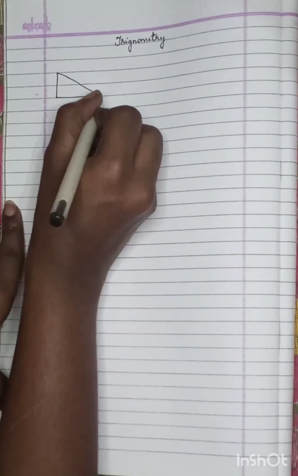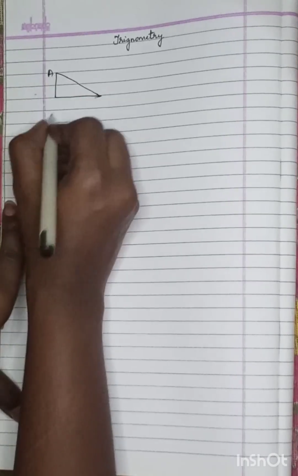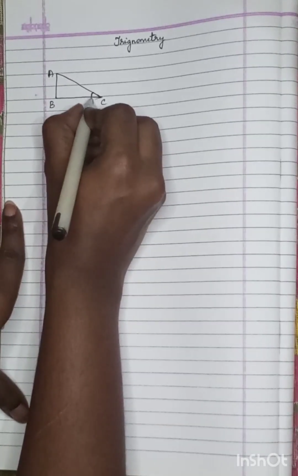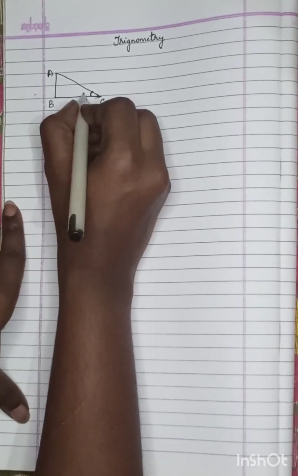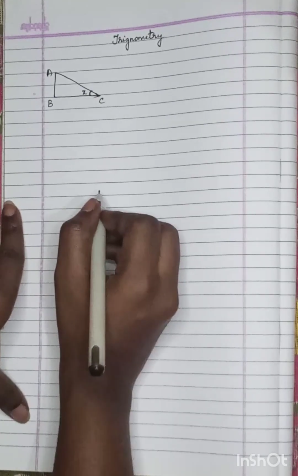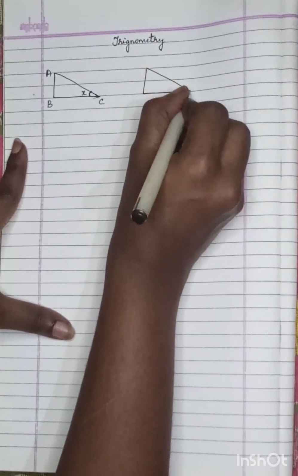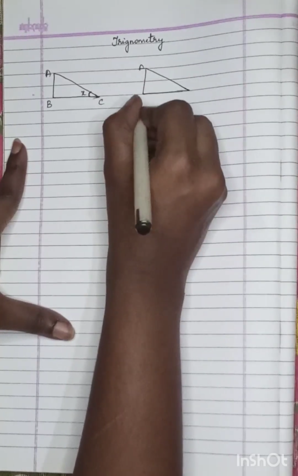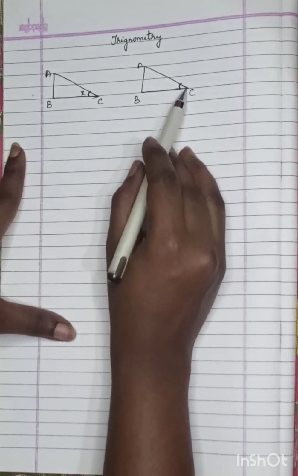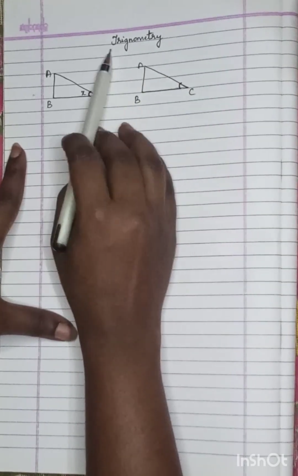We consider a right angle triangle. Say this is A, B and C. Now this will be our theta. So let this theta angle be X. Now if I want the value of this angle, there is a particular value given in the trigonometric table.